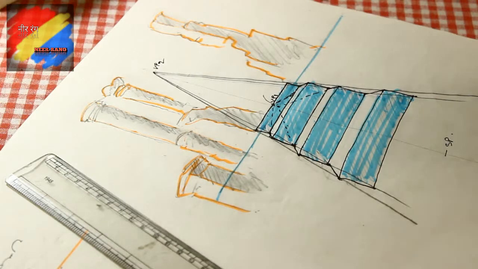So this is what I wanted to tell you about 1-point perspective. Next, we will jump into 2-point perspective.